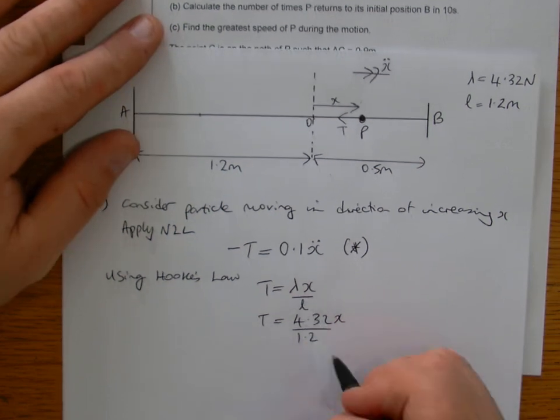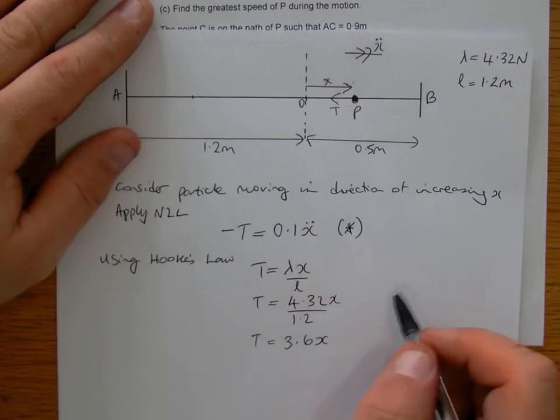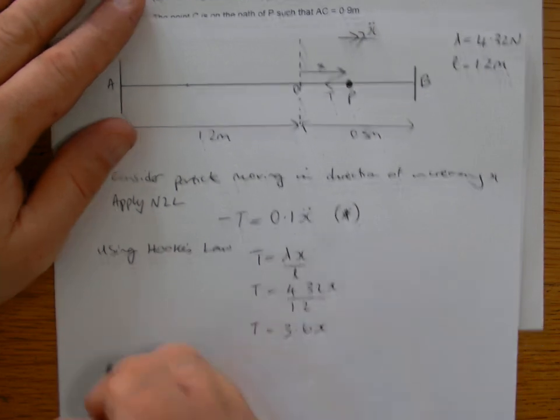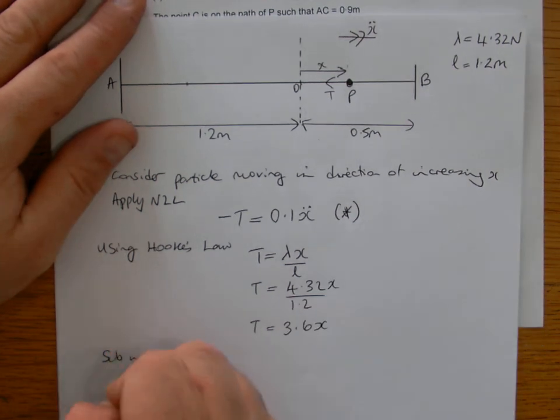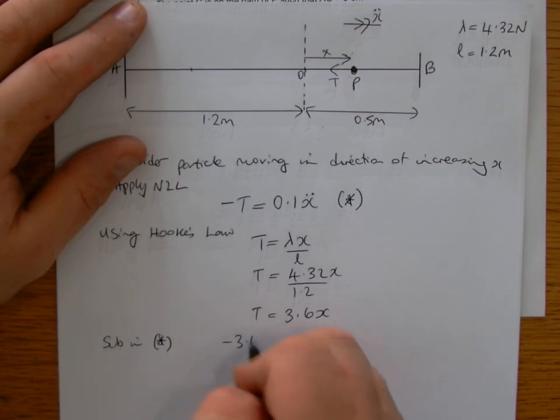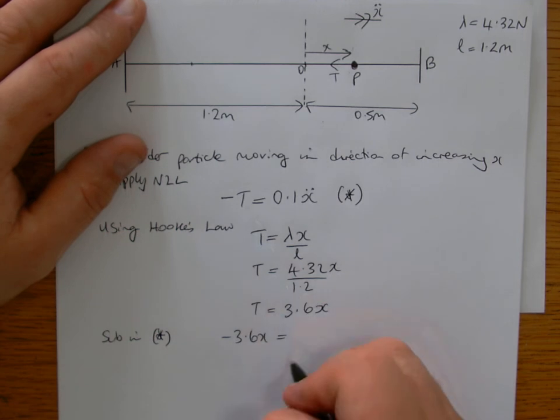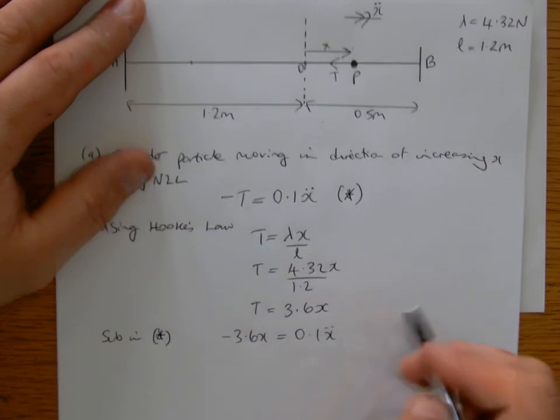Substituting those values in, it comes out nicely to be 3.6x for T. If we substitute that back into star, we get minus 3.6x equals 0.1 x double dot.